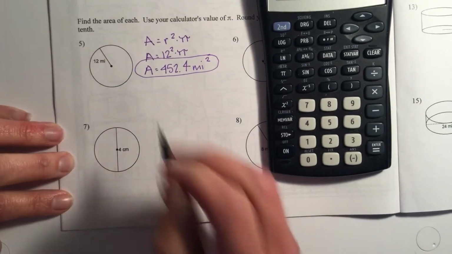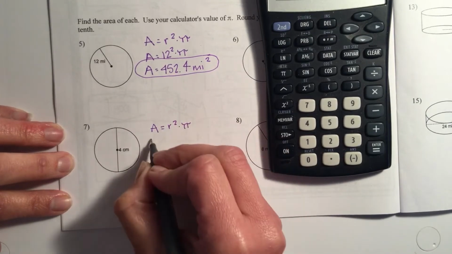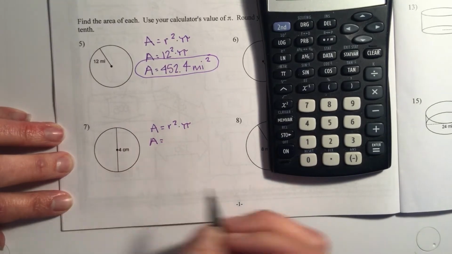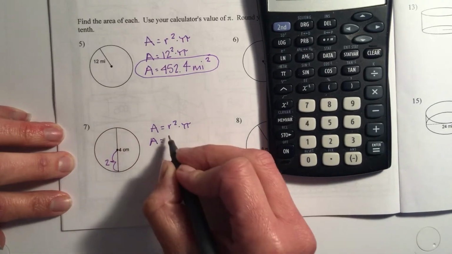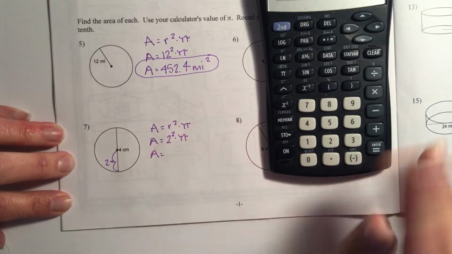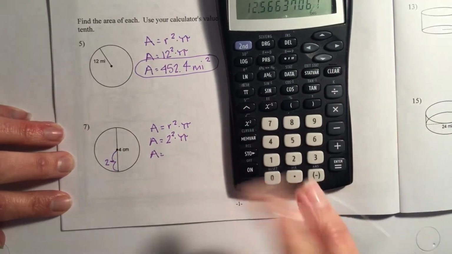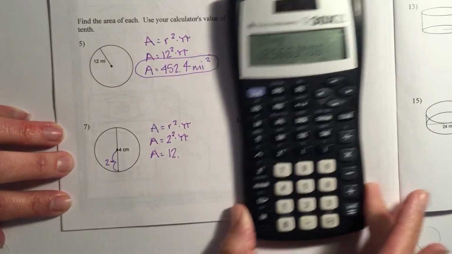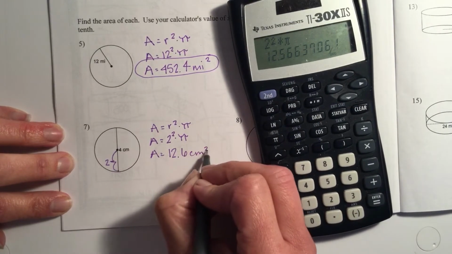Okay, our next problem, number 7, radius squared times pi. Again, you have to have your radius. So 4 is the diameter, so halfway is 2. 2 squared times pi. Area equals 2 squared times pi, 12.56. So it would go up to a 6 if I'm rounding to the tenths, centimeters squared.